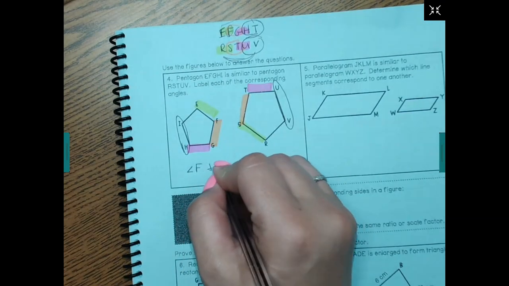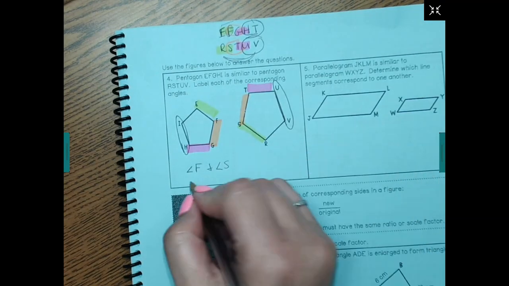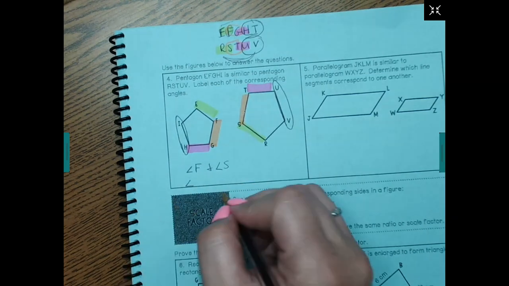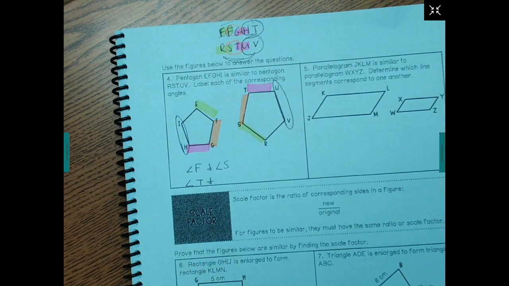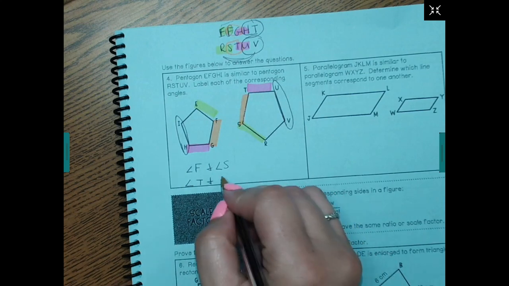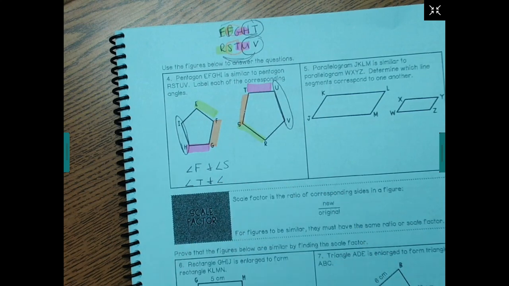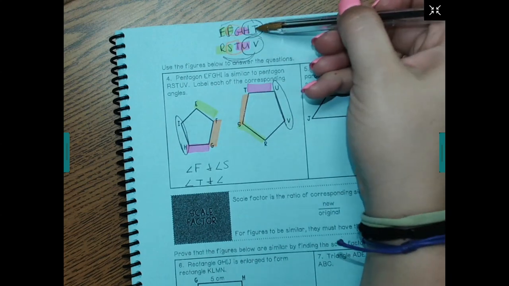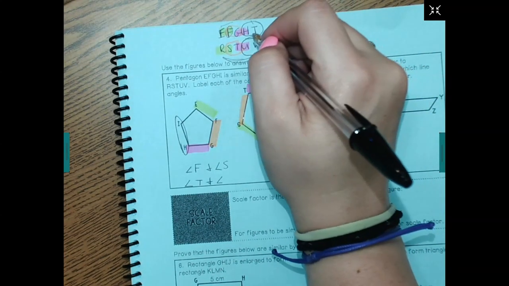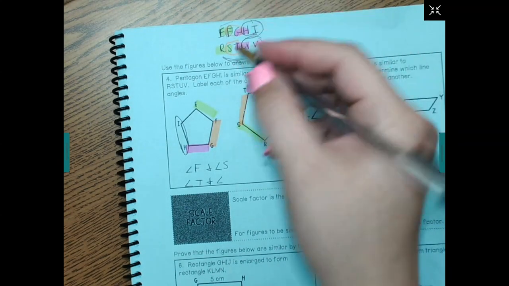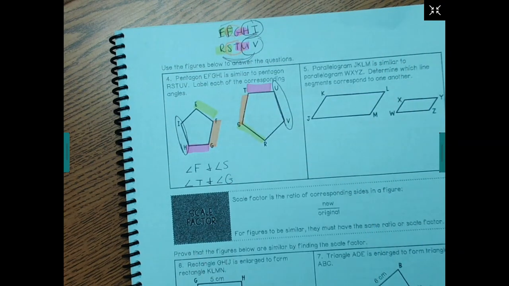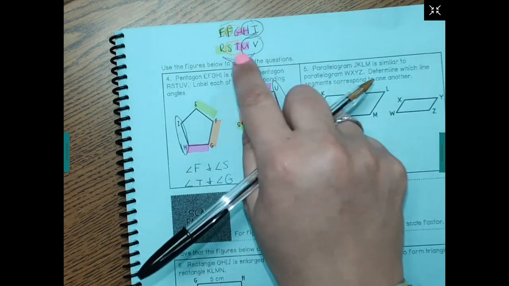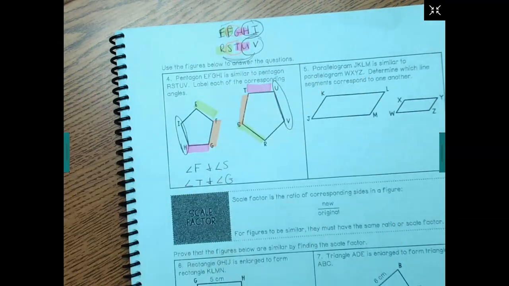S. What angle is equal to angle T? G. Okay, angle T is equal to angle G. Sorry, that's my bad. T was the third one, G was the third one, so those go together.